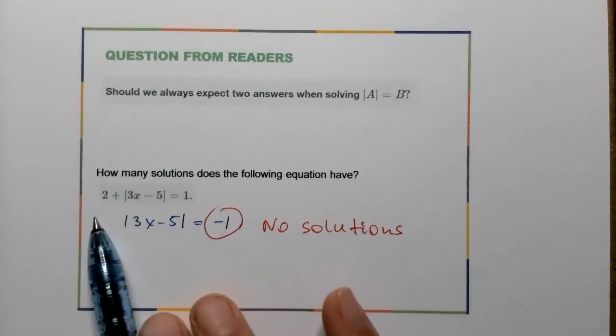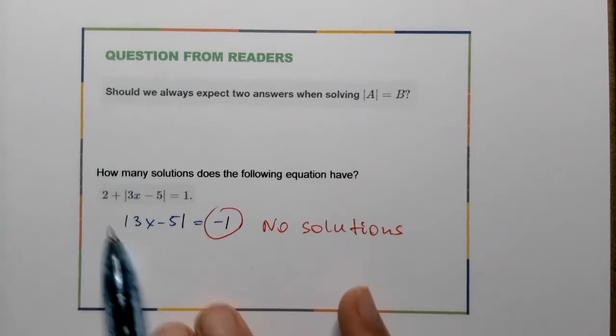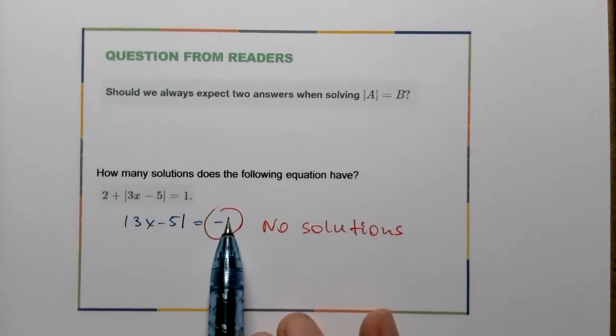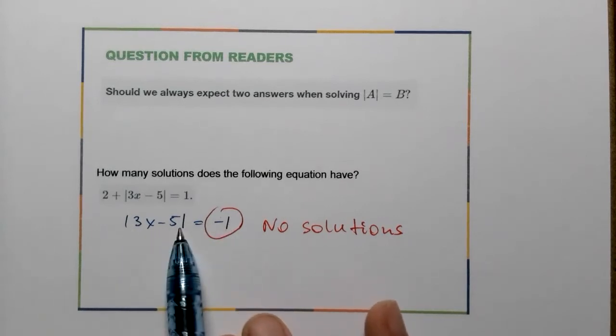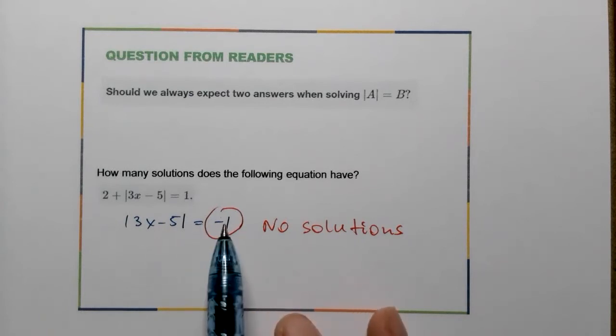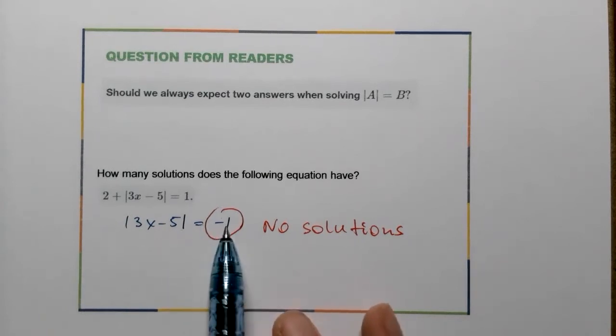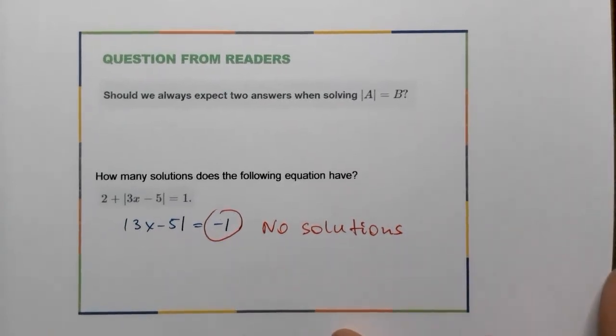Okay, because if there are other numbers involved, once you bring them over, this situation may change. So make sure you've isolated your absolute value expression on one side before you draw your conclusions.